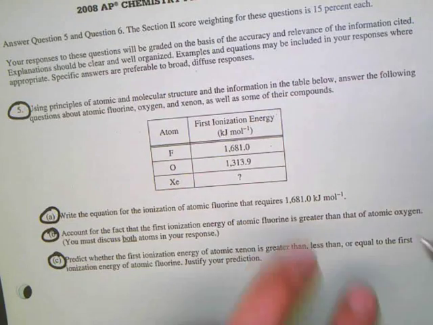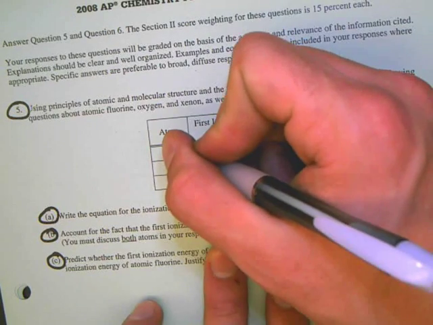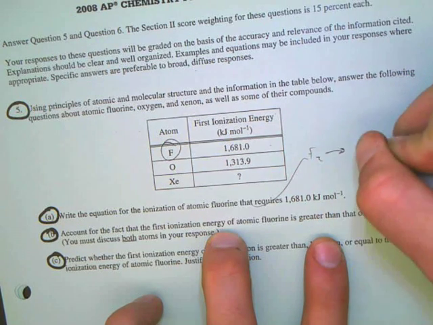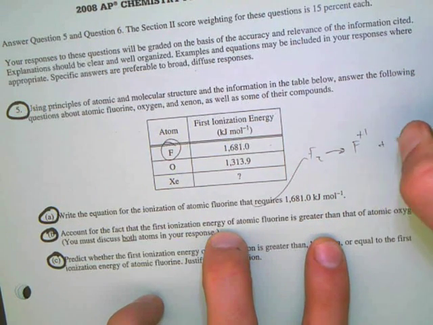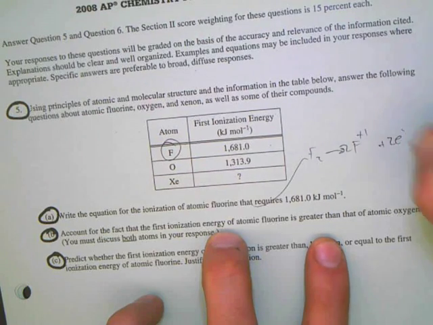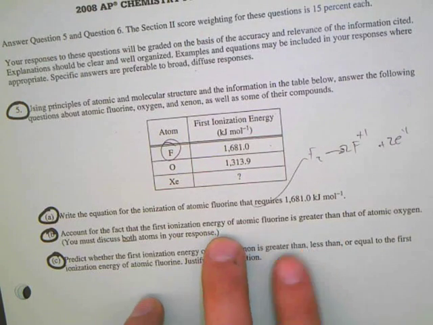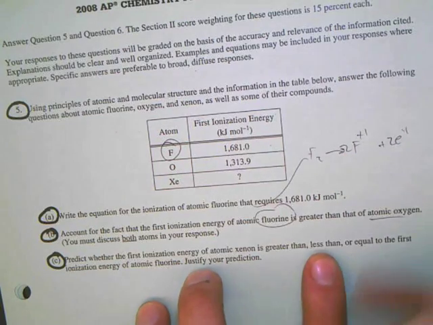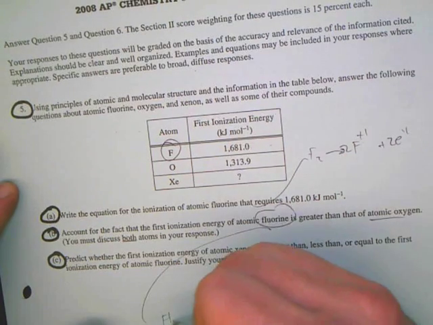And let's go over the very last one. It says write the equation for the ionization of atomic fluorine. Okay, this is something we haven't gone over in class, but there's atomic fluorine. Ionization is losing an electron. It's going to take it to +1. And when we balance this, we're going to have to do that. Account for the fact that the first ionization energy of atomic fluorine is greater than that of oxygen.